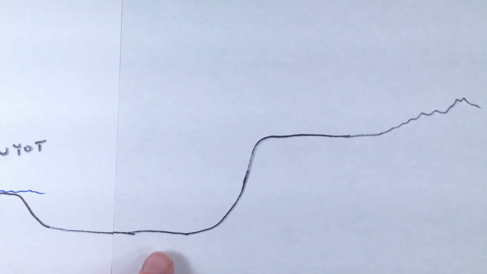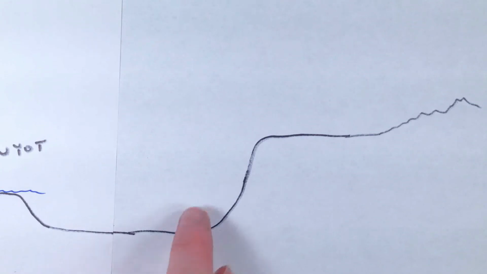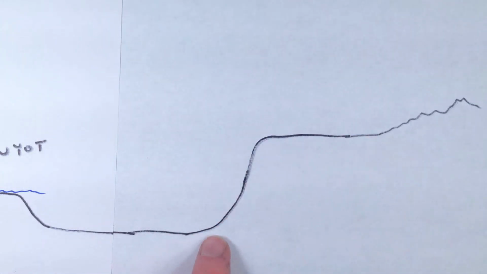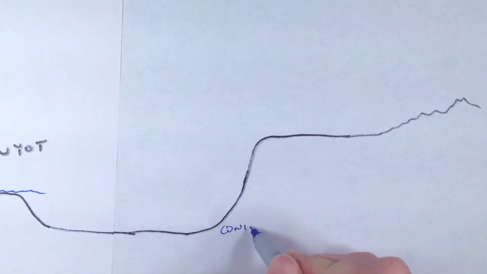Now, just quiz yourself. Can you remember the name of this gradual ramp right here? Just as a reminder, it's made of eroded sediments from up here. Do you remember the name of that? Take a second to try to remember it before I write it down. You can pause the video if you want. So this is the Continental Rise.